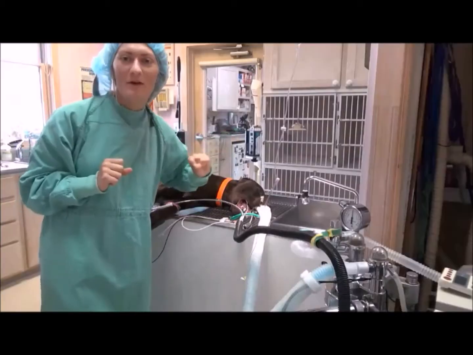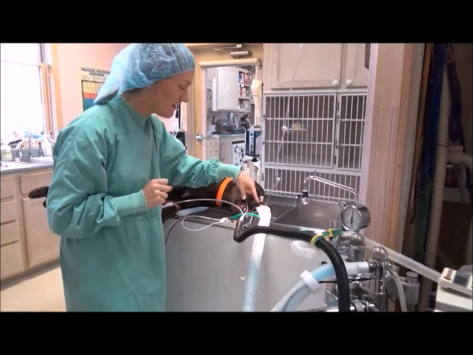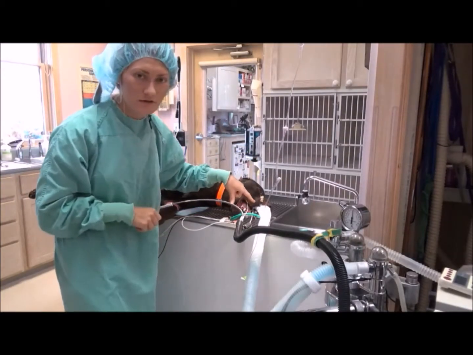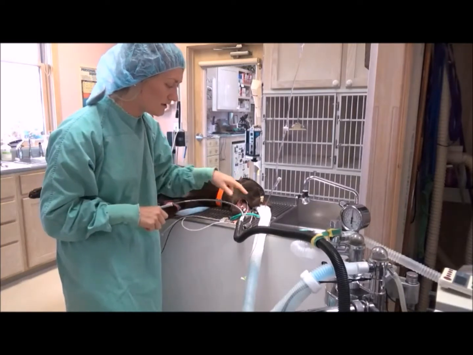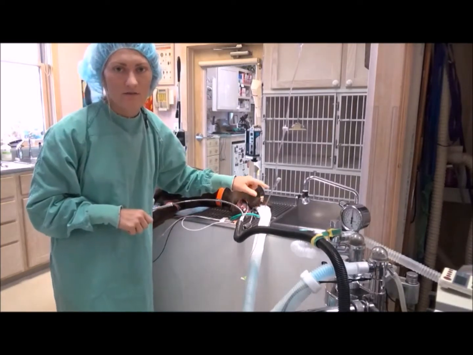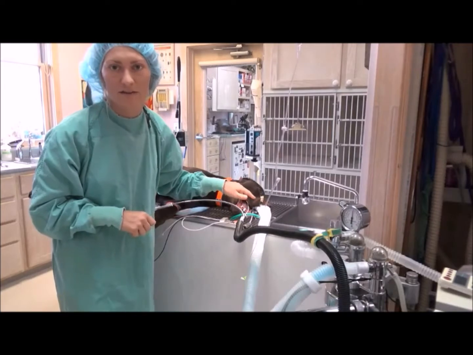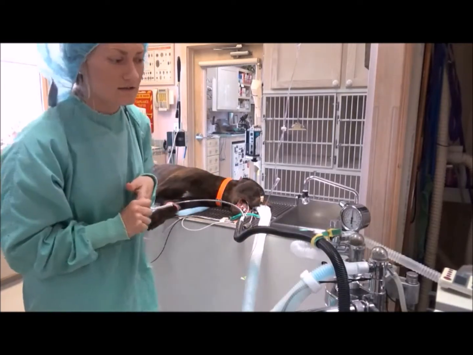The respiratory monitor is located between the endotracheal tube and the rebreathing circuit, and it's set to sound an alert every time the patient doesn't take a breath for 10 seconds.